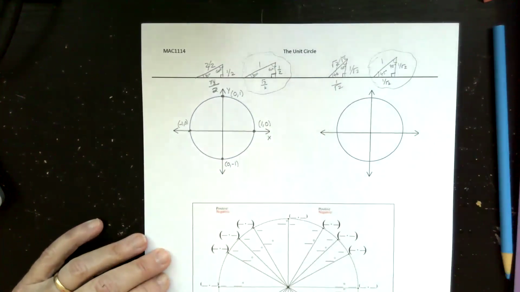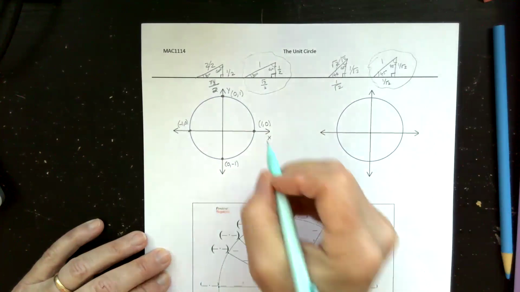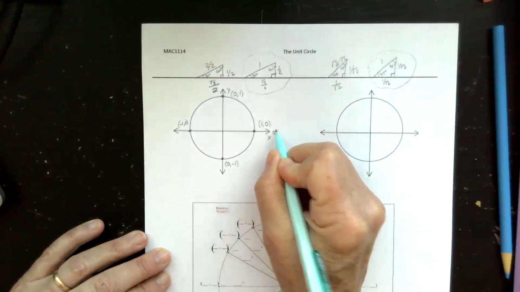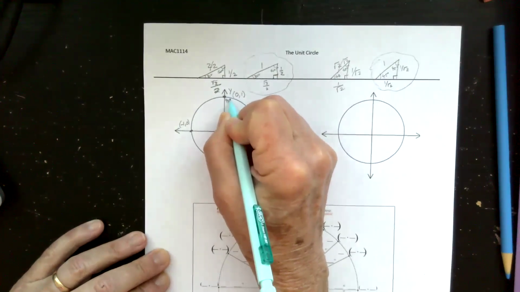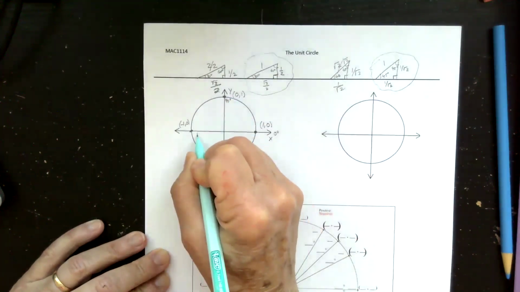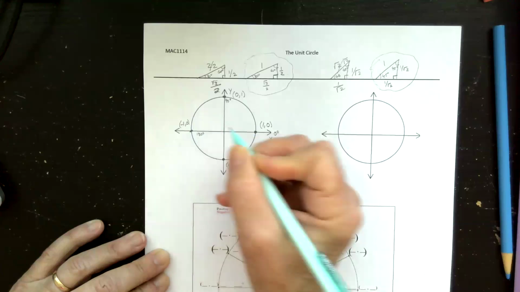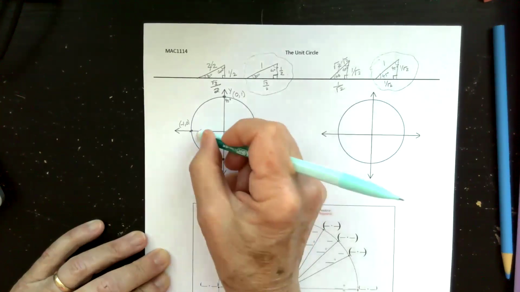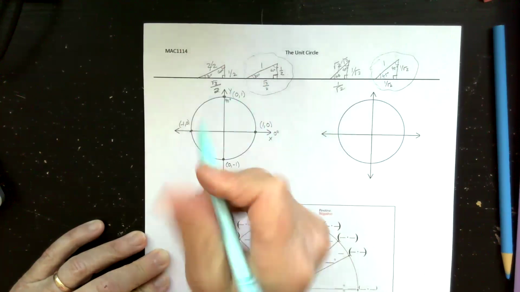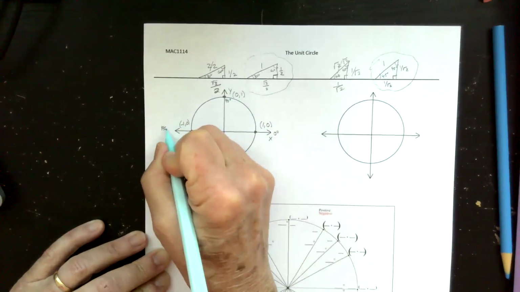Now, these are also angles. This is angle 0 degrees. This is the angle 90 degrees. This is the angle 180 degrees, and this is the angle 270 degrees. I want us to keep that in mind, okay? I might need more room, so I'm going to write this out here. All right.